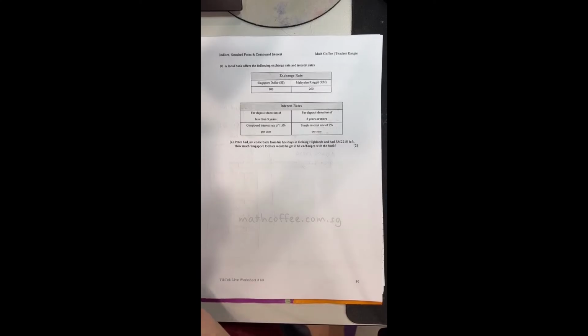Normal Tech is Normal Tech, Normal Acad and Express. So after primary school, you will go to 3 different streams, right? Normal Technical.